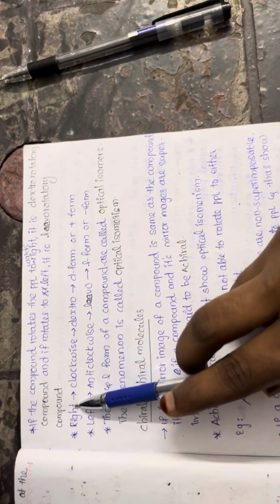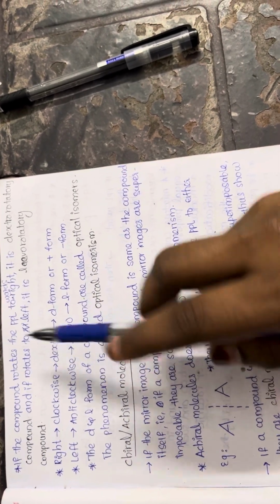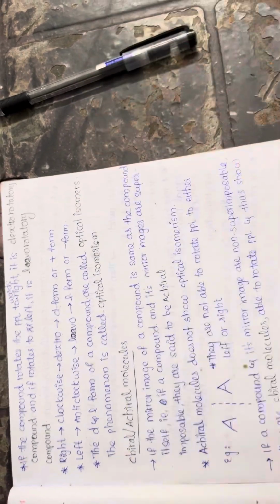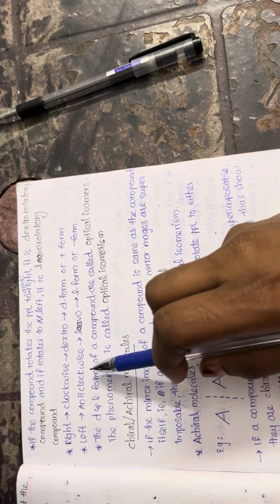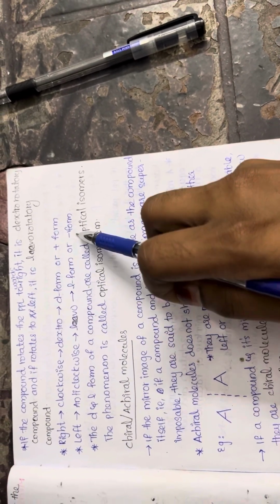So we can say rotation to right means it is clockwise direction. It is called the dextro form. It can be represented as D form or plus form. If the rotation is to left, it is anti-clockwise, and it can be called levorotatory, L form or minus form.